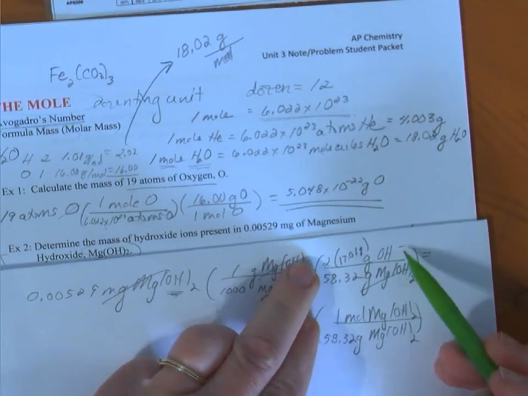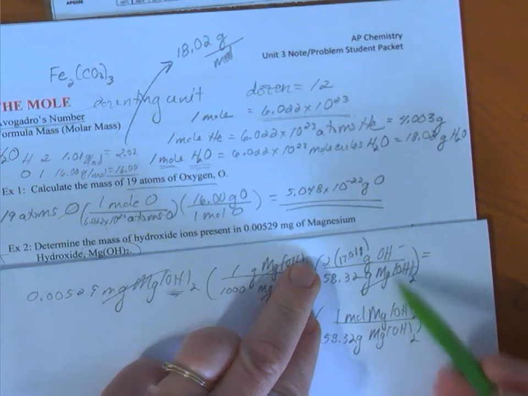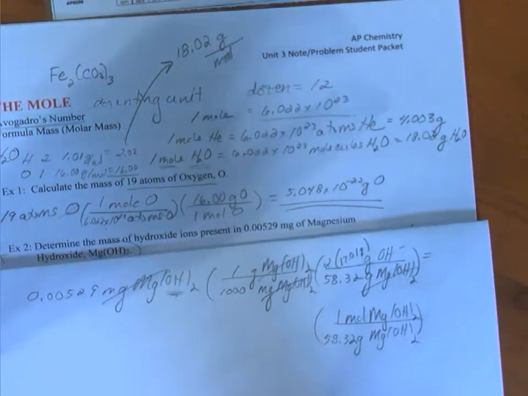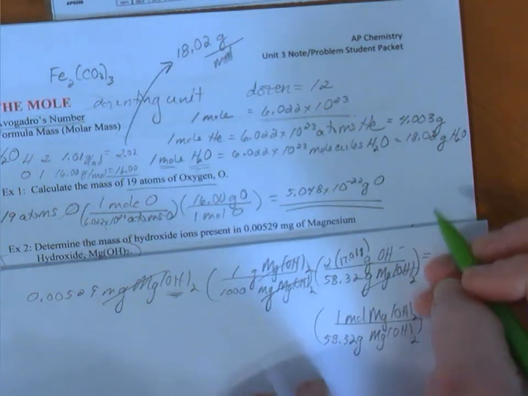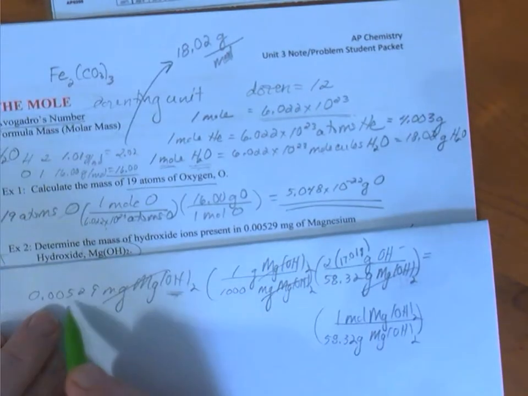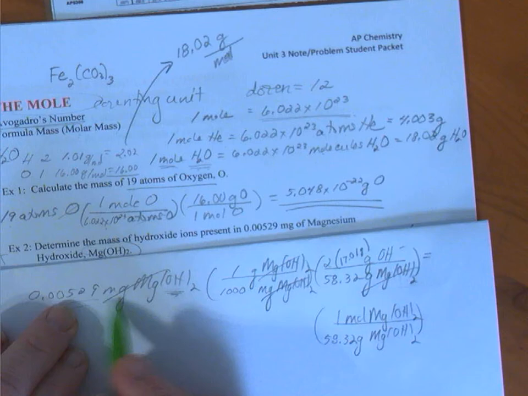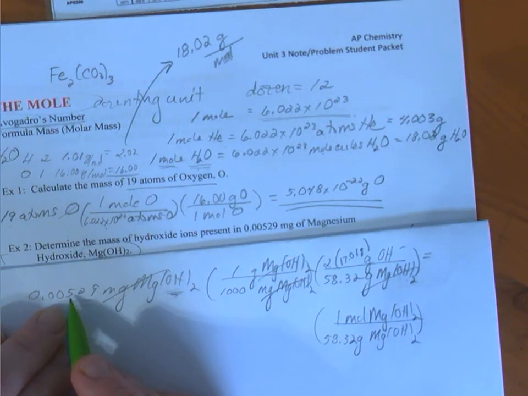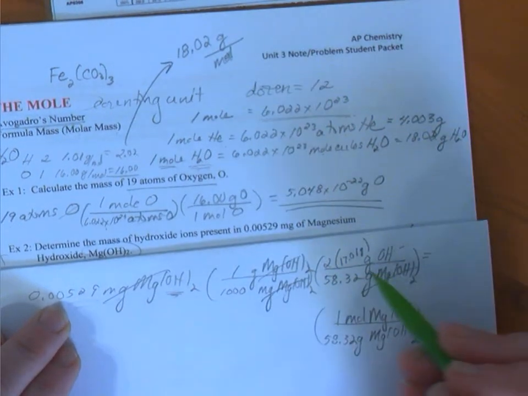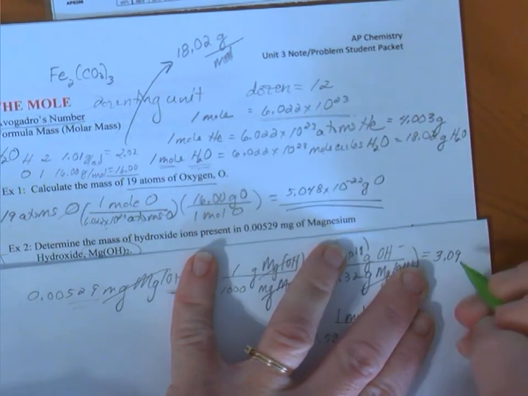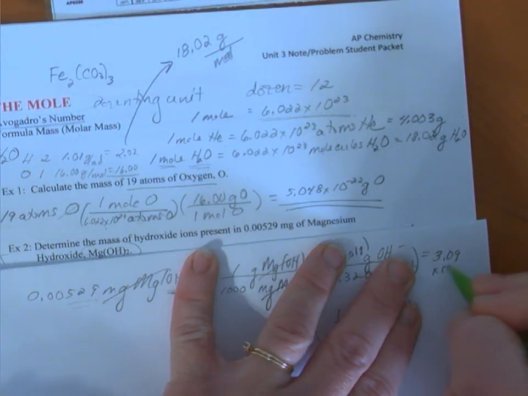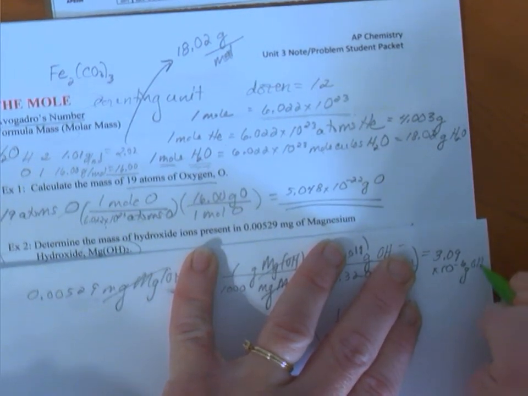So as long as whatever you are using as a conversion factor is true, then you're fine. So what I get here, and this I would definitely assume is a measurement. So 3 sig figs, this will not limit us, and these both have 4, so I'm limited to 3. 09 times 10 to the negative 6 grams of hydroxide.